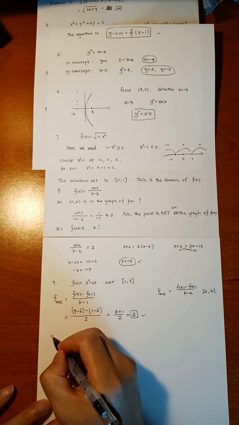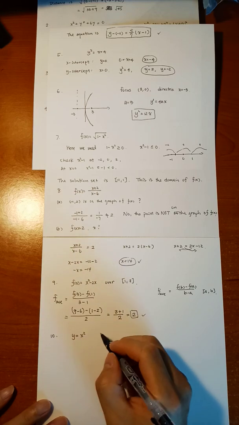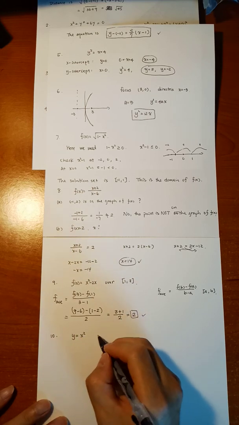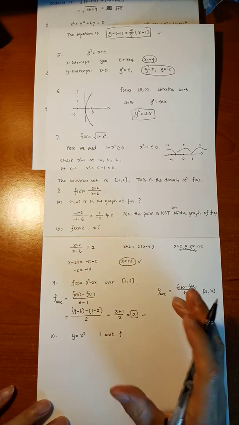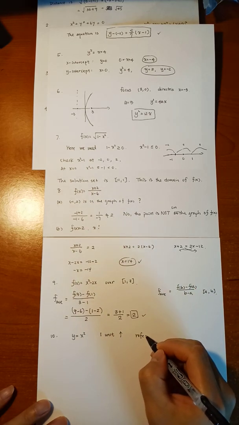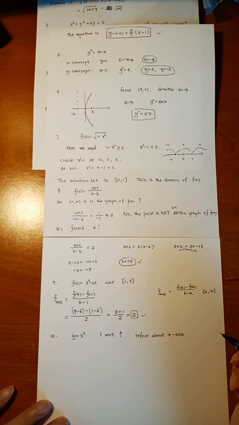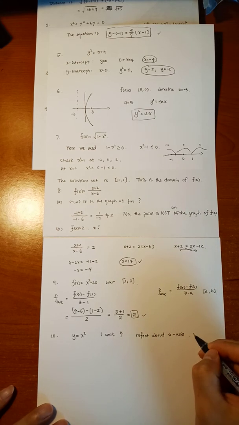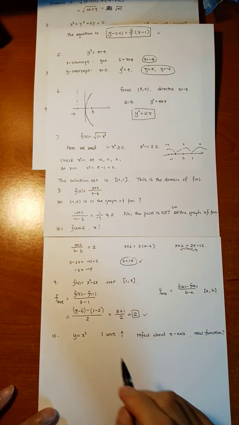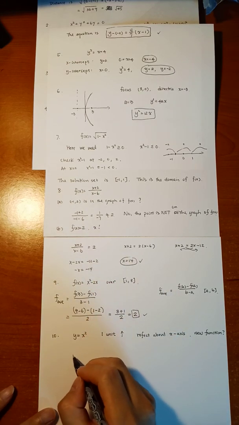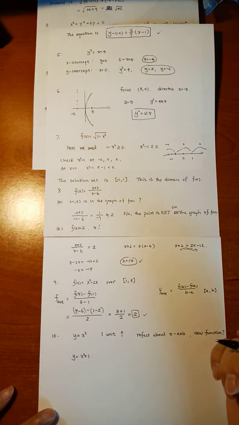Okay. Problem 10. If the function y equal to x squared is translated 1 unit up and then reflected about the x-axis, what is the new function? 1 unit up: add 1. Directly add 1 at the tail, that is 1 unit up.